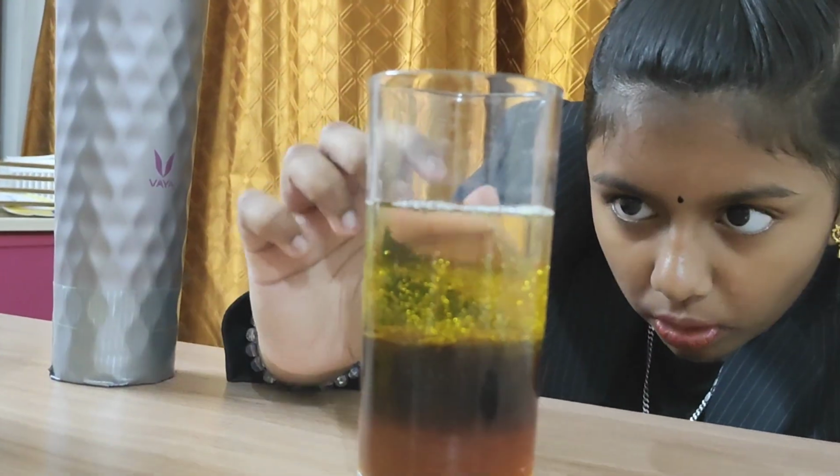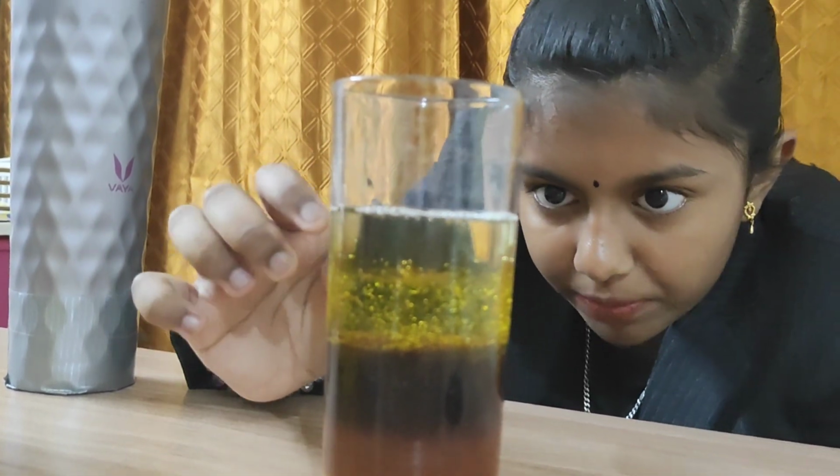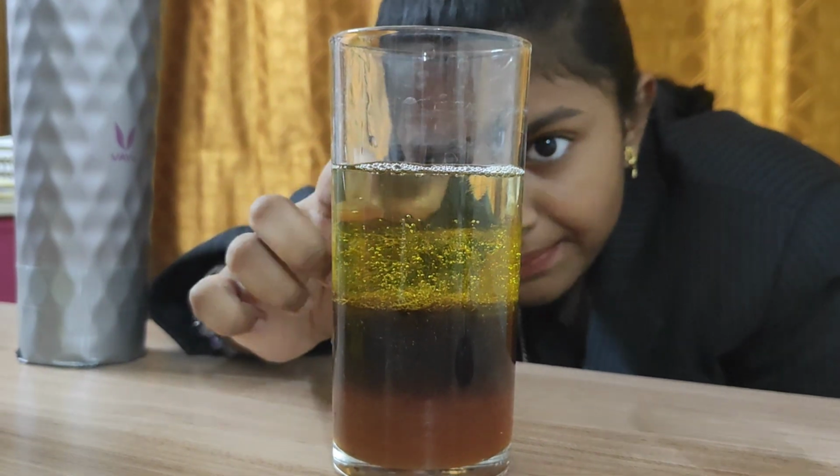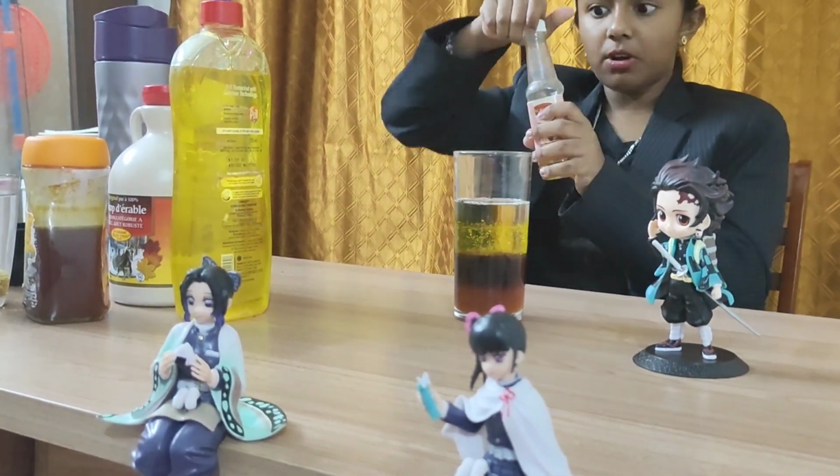Now I can see that the water is actually settling down a little. Before we couldn't see the color difference, but now we are able to slowly see it, kinda. Last but not least, let me add some oil.